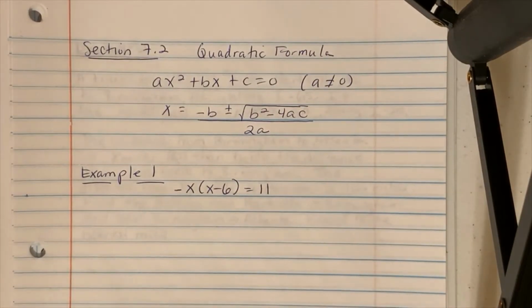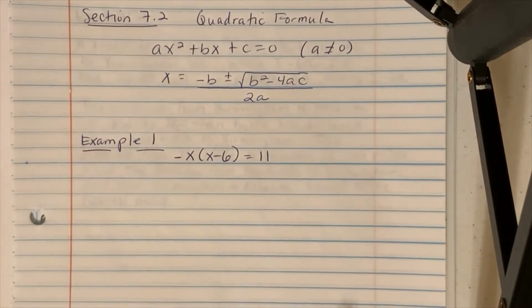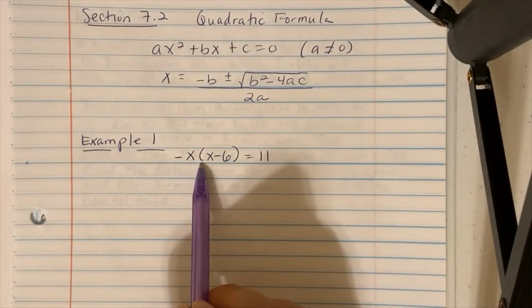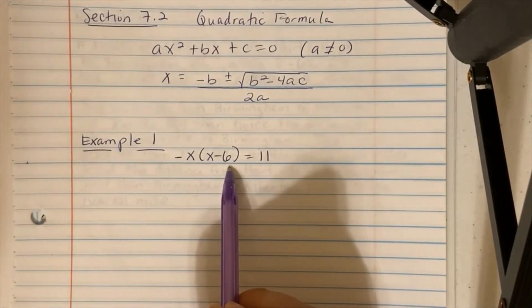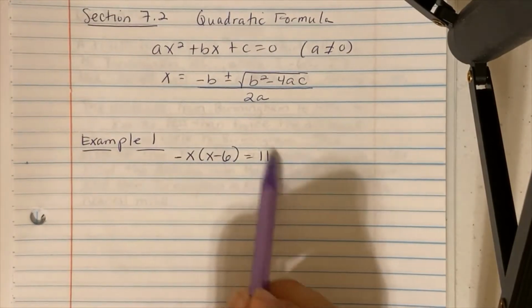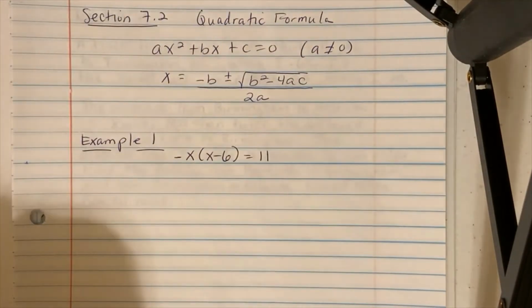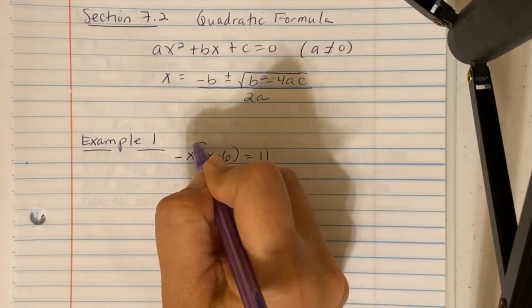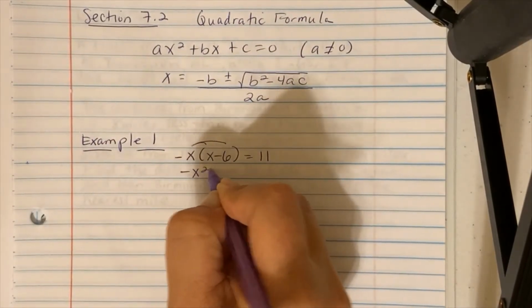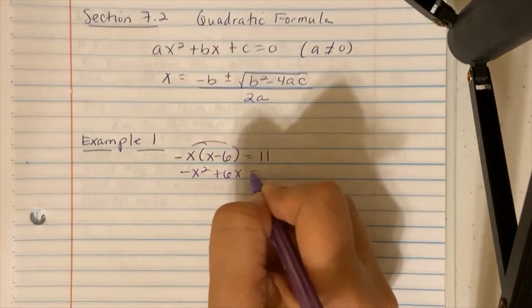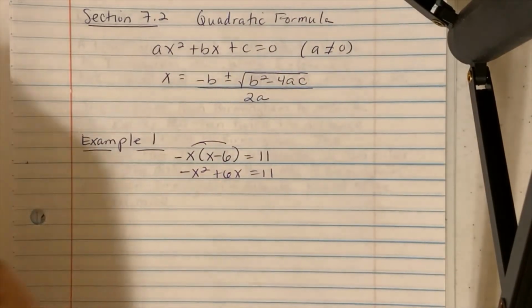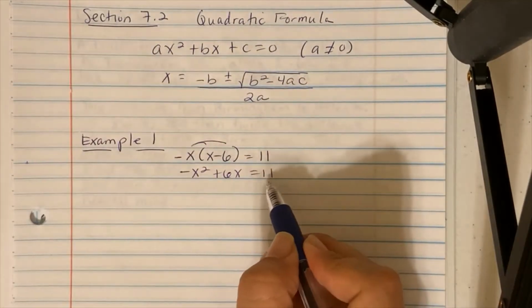So, going straight into example 1. Example 1 says negative x, parentheses, x minus 6, close the parentheses, equal to 11. When looking at this problem, it's not in the standard form. So first thing we need to do is get it to standard form. You're going to distribute. You become negative x squared plus 6x equals 11.